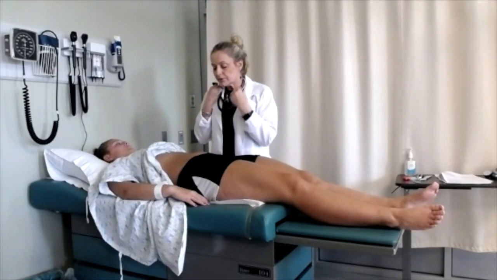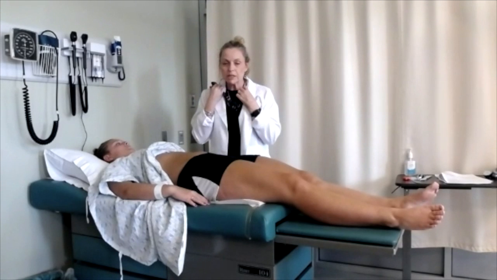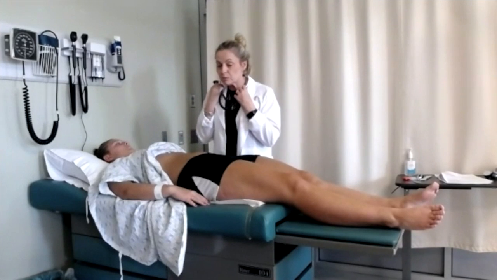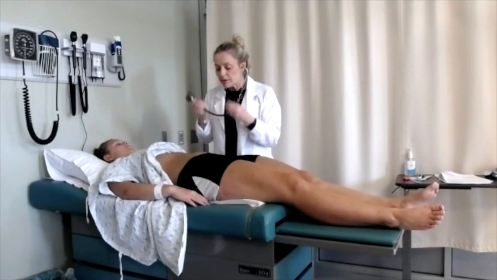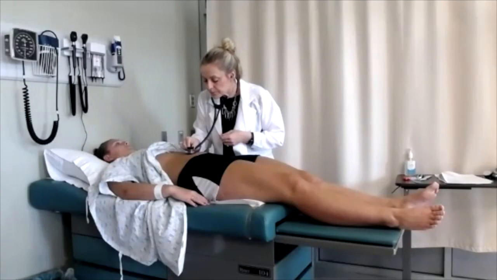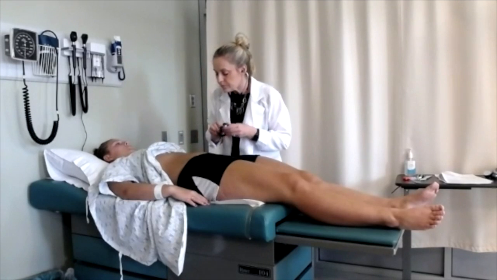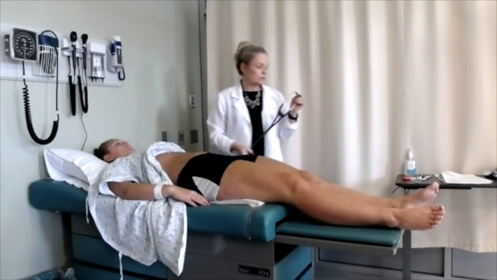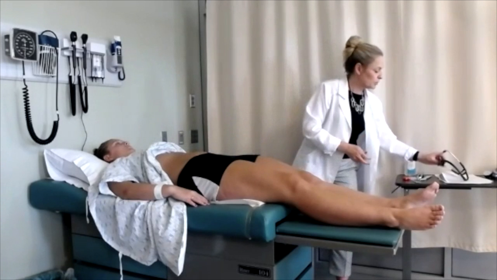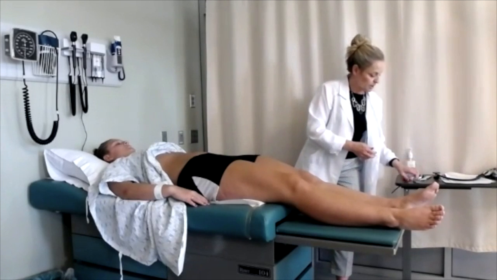I would then also listen around the umbilicus with my diaphragm for any venous hums, which would indicate some liver engorgement, which is rare, but it's always good to do the assessment. So listening around the umbilicus for venous hums. Okay, and she does not have any. So again, all normal findings for the abdomen.